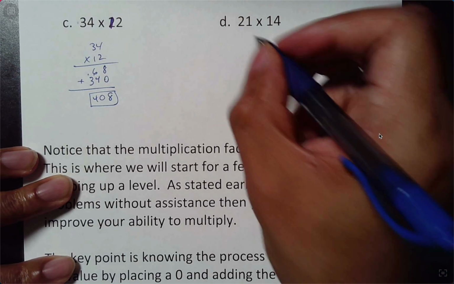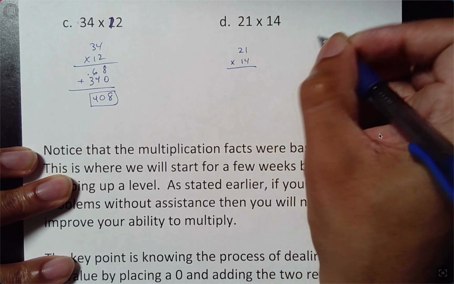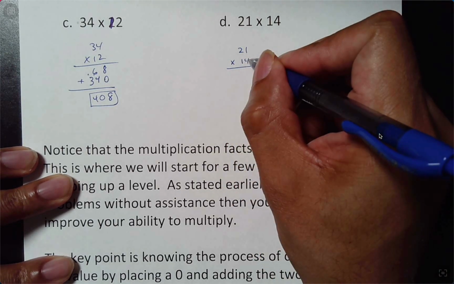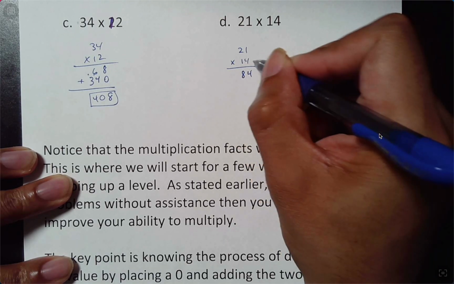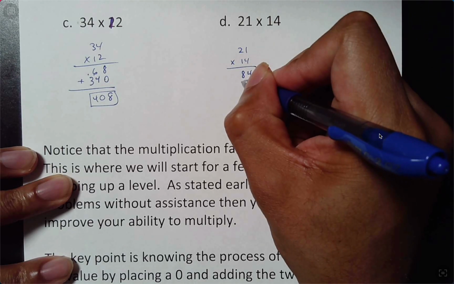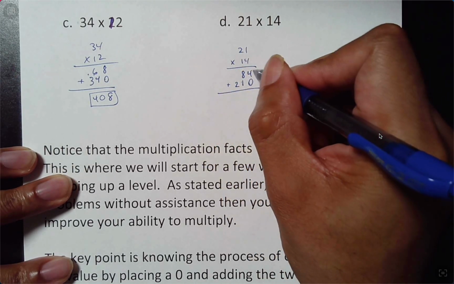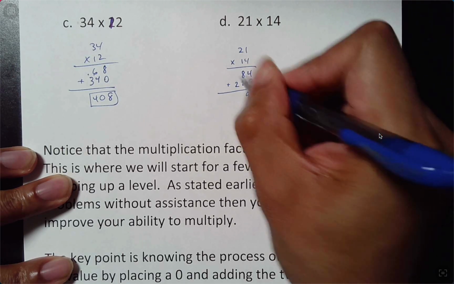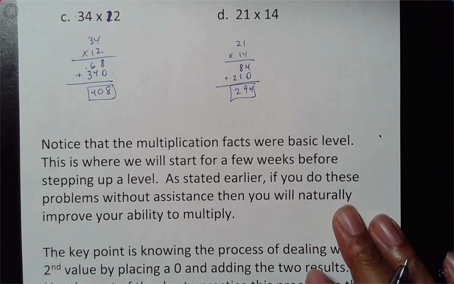So again, not bad. And you'll notice that I don't have you doing big numbers of multiplication. I'll talk about that in just a second. But either way, 4 times 1 is 4. 4 times 2 is 8. Once I'm done with the 4, bring down the 0. 1 times 1 is 1. 1 times 2 is 2. Add those 2 columns up. 4, 9, 2. And that is what 21 times 14 is.